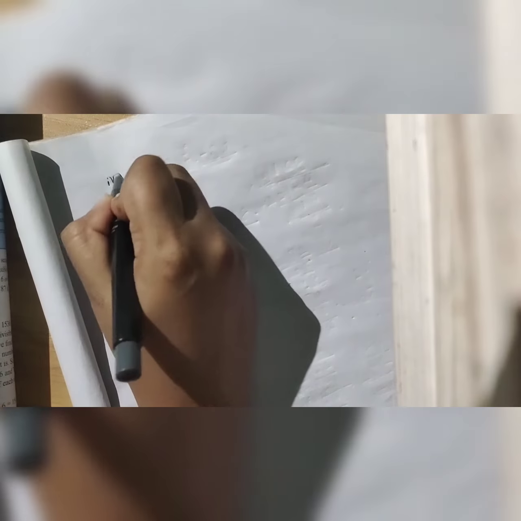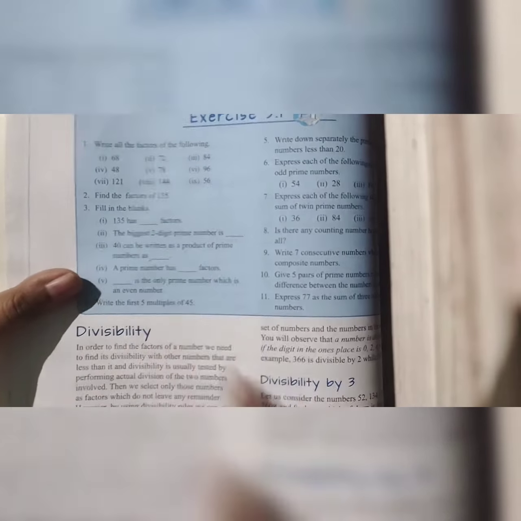The next question is: a prime number has dash factors.